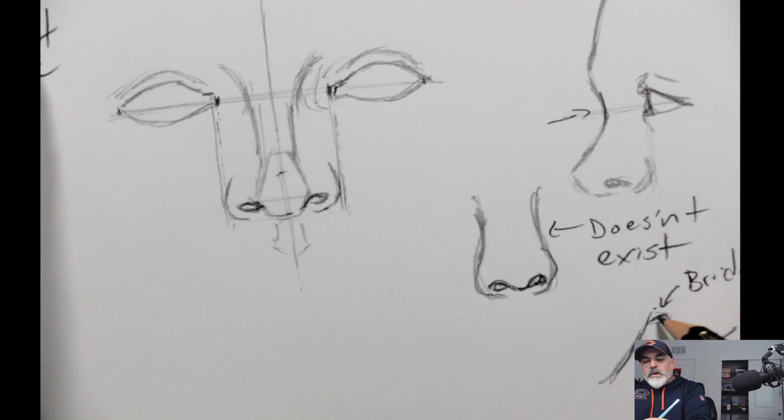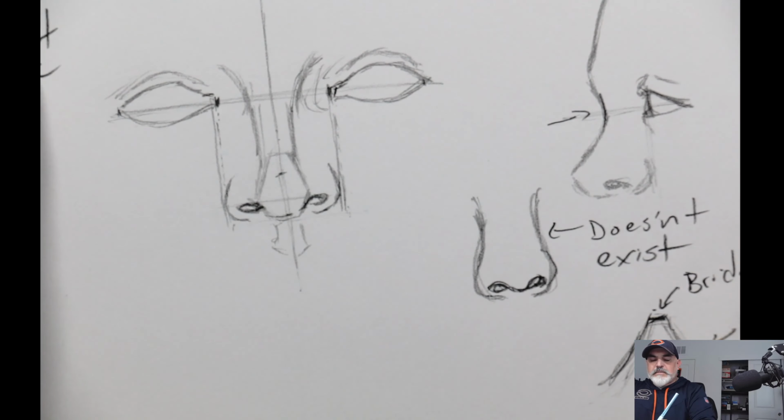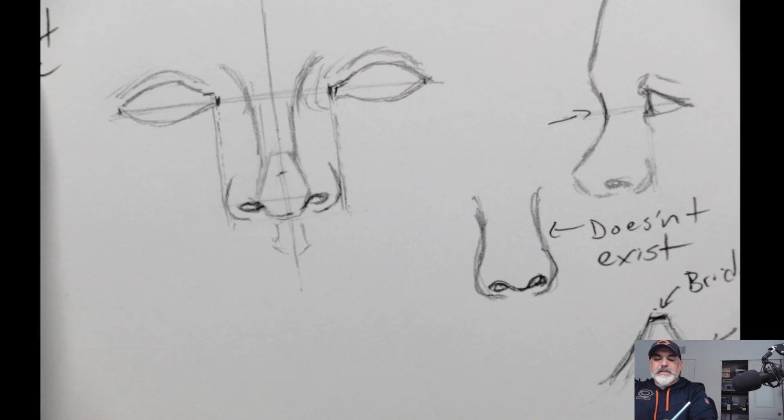Now, the sharper the bridge, the more angle of descent you're going to get on the side of the mountain. If I draw something more of a hill shape, you're going to get less of an angle. So this is going to be flatter.